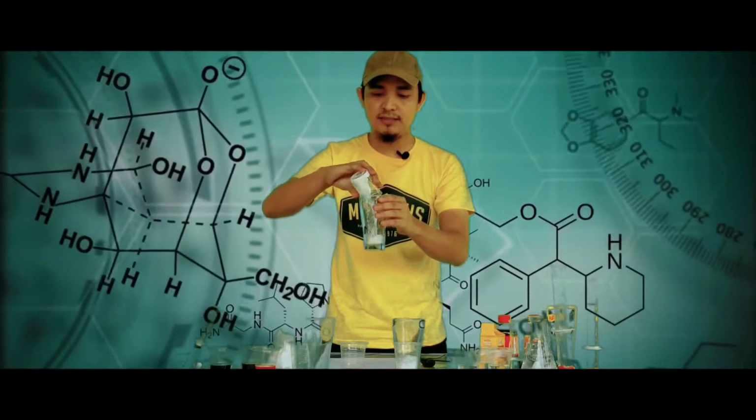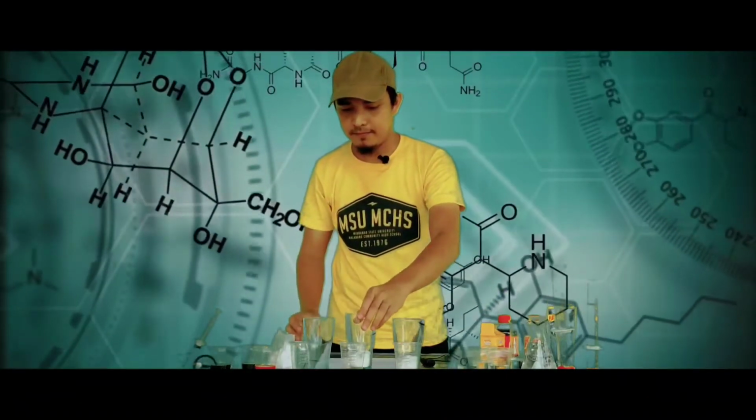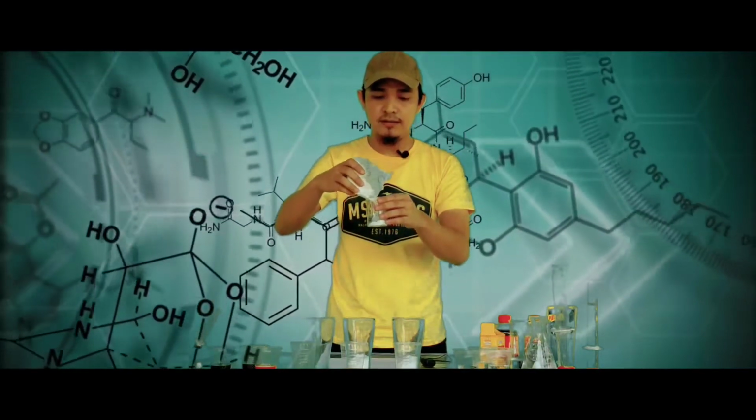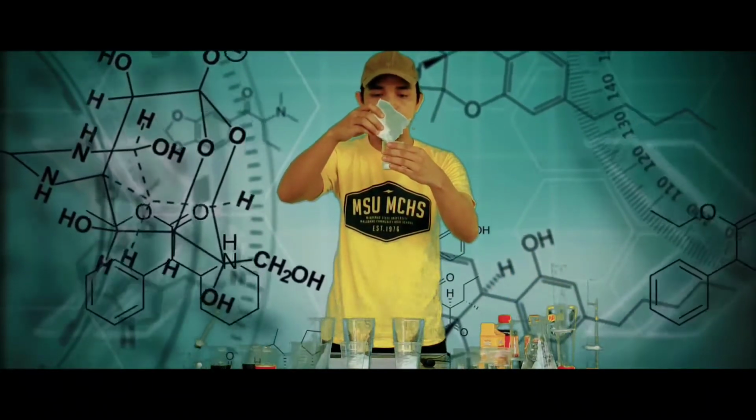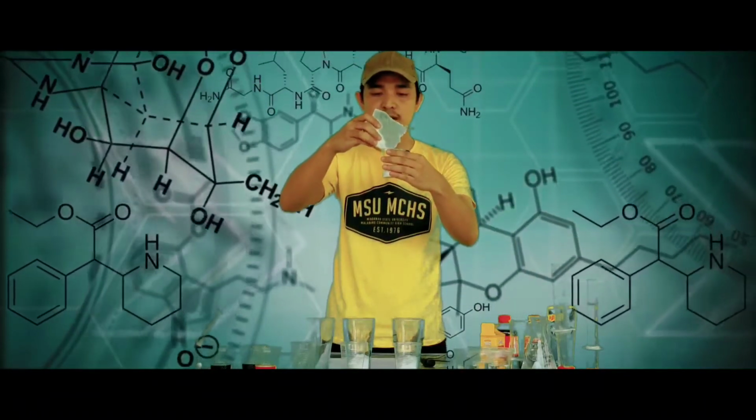I think it's enough. This is for our second glass. Then we have here for the third glass, the last one, 50 ml of baking soda.